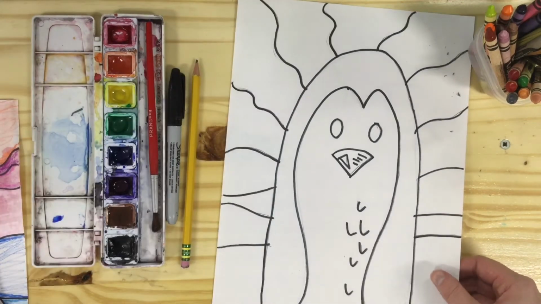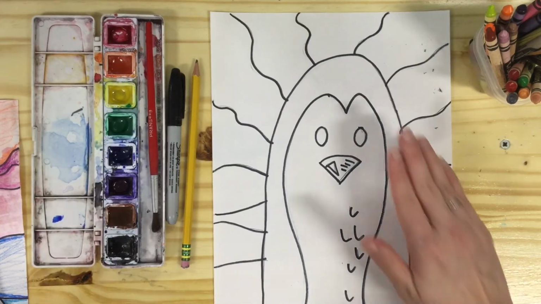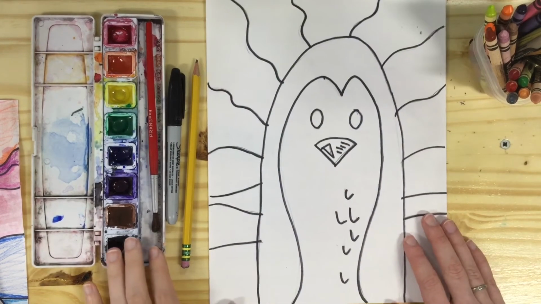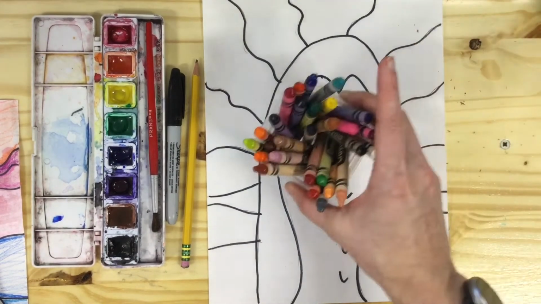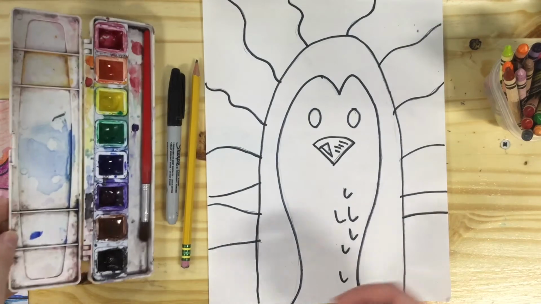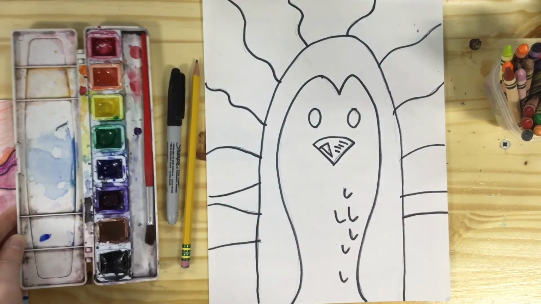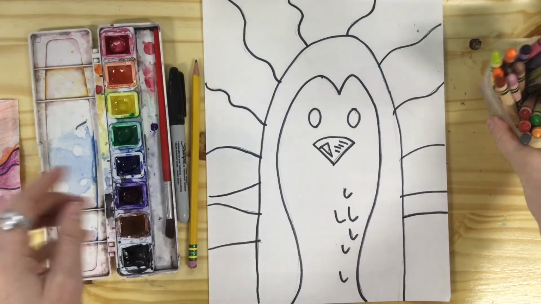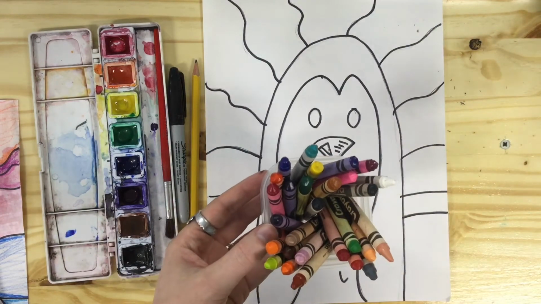Alrighty, now it's time to add color. I'm going to be adding color today with two different materials. I'm going to be using crayons and I'm going to be using watercolors. I'm going to start with my crayons because the crayons can do something really cool.